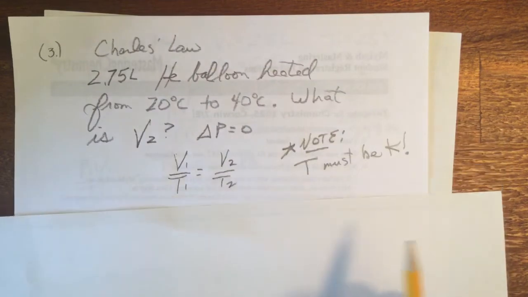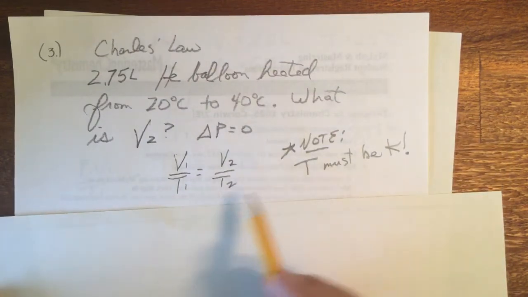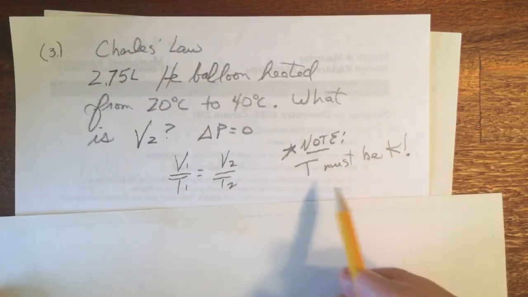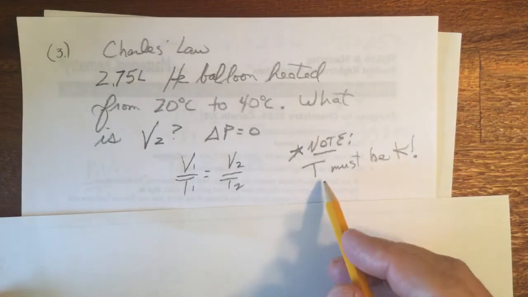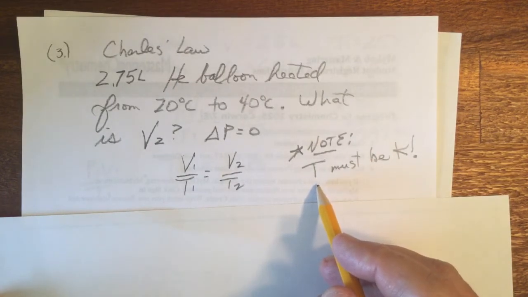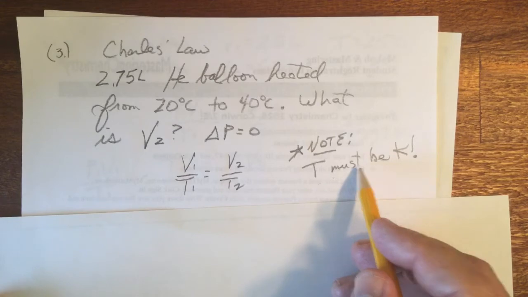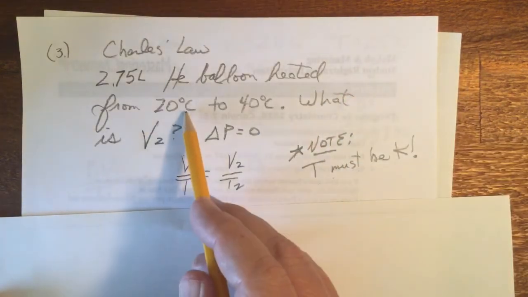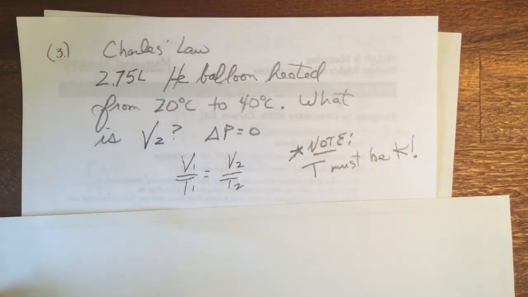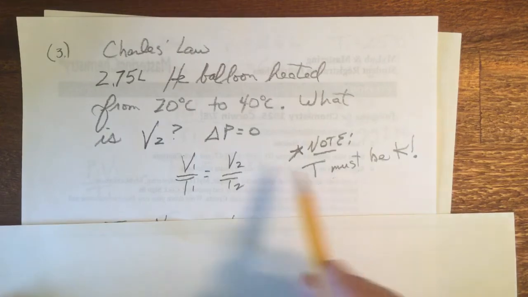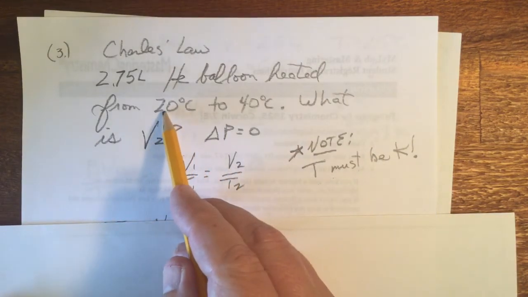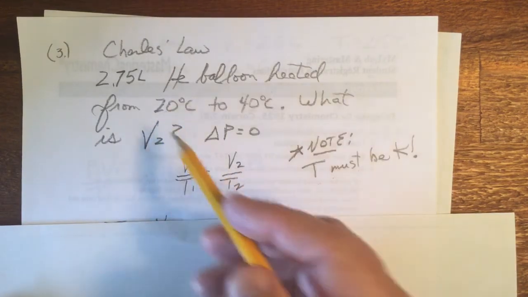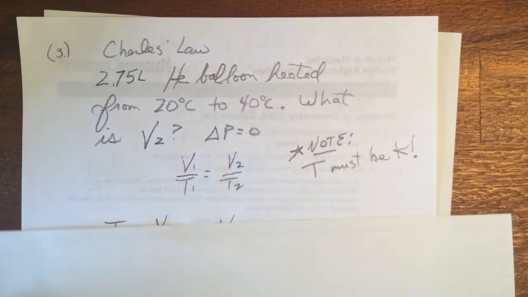We do this as shown here. Let me point out that when you're using any kind of gas law equation, temperature must be converted to Kelvin. So we need to convert Celsius to Kelvin, and we do that by adding 273. So this becomes 20 plus 273, or 293 Kelvin, and this is 313 Kelvin.